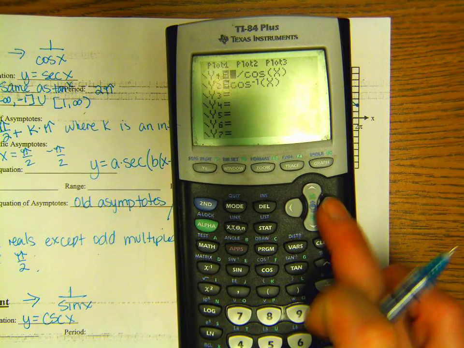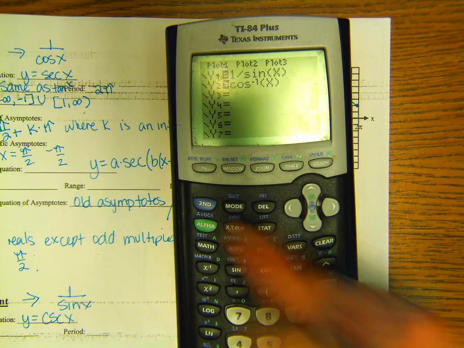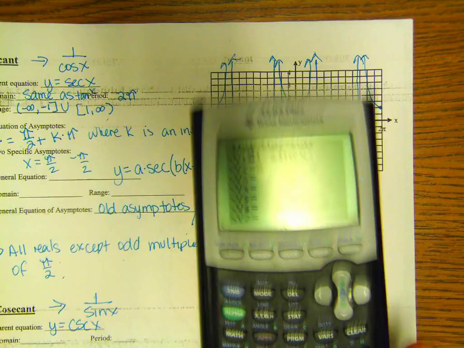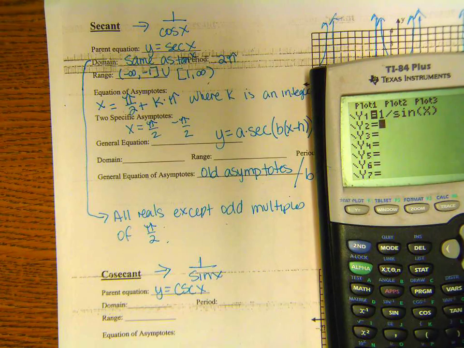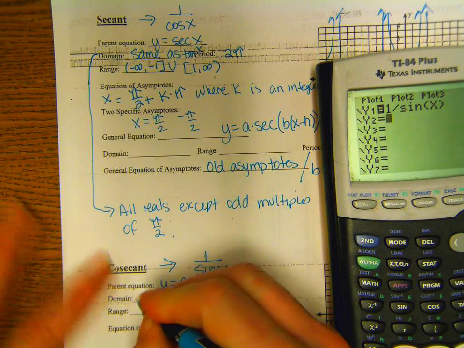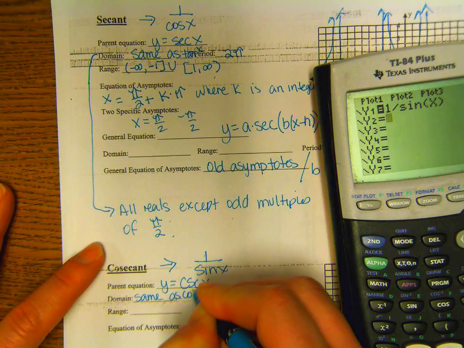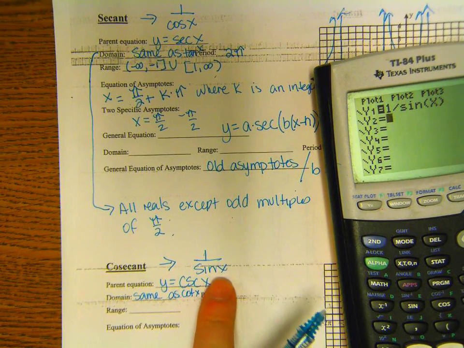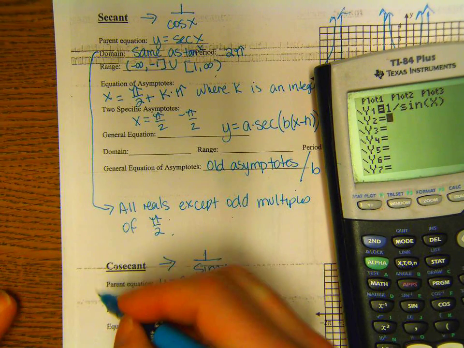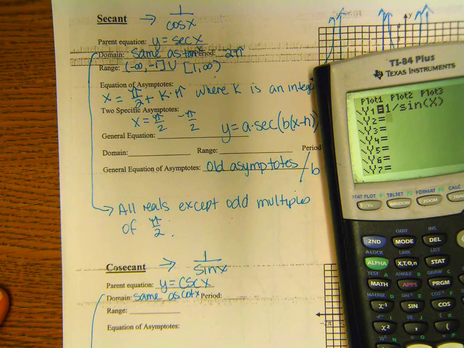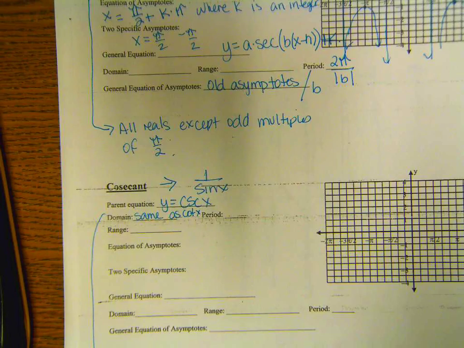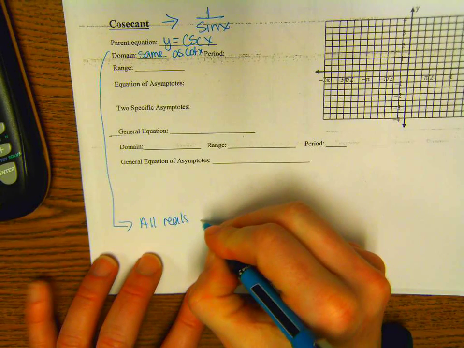All right, let's do 1 over sine and see what changes. First of all, where do you think the asymptotes are going to be? Same as cotangent? Yeah, so odd multiples of pi. Not even odd multiples, all multiples of pi.